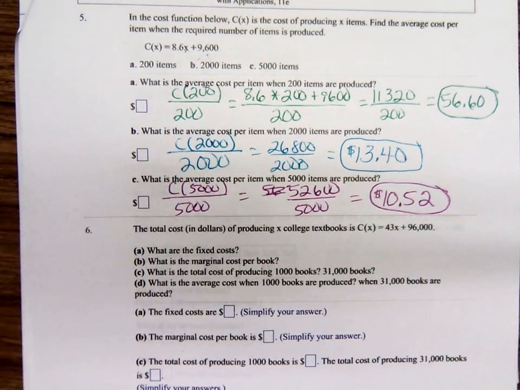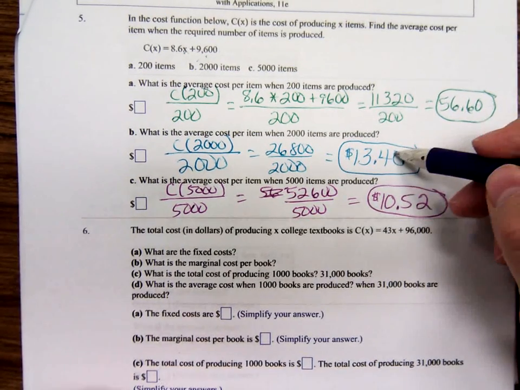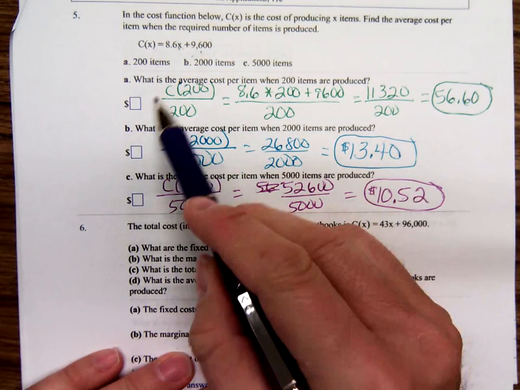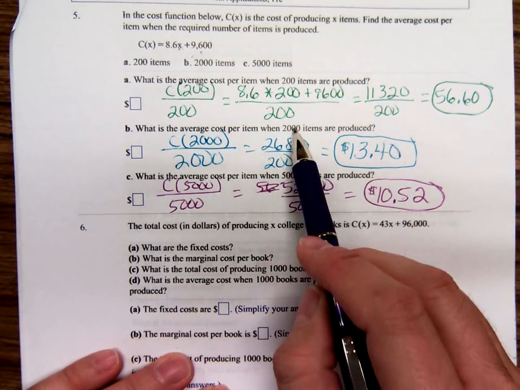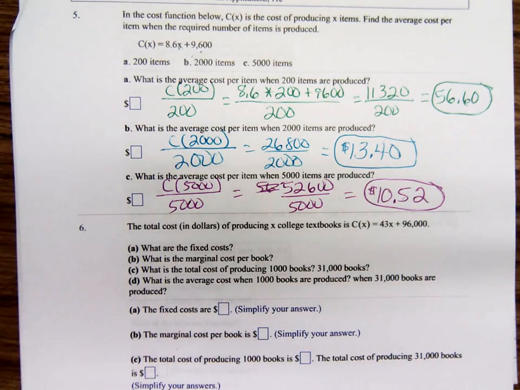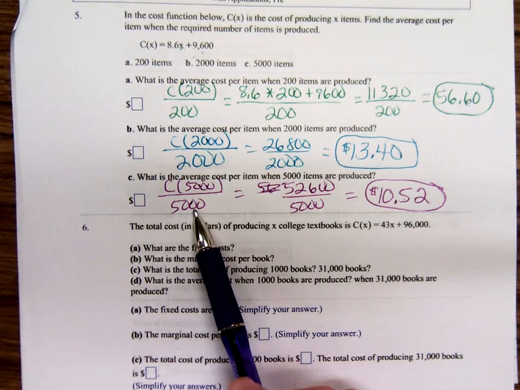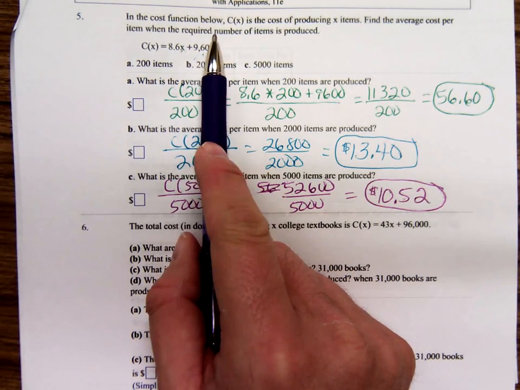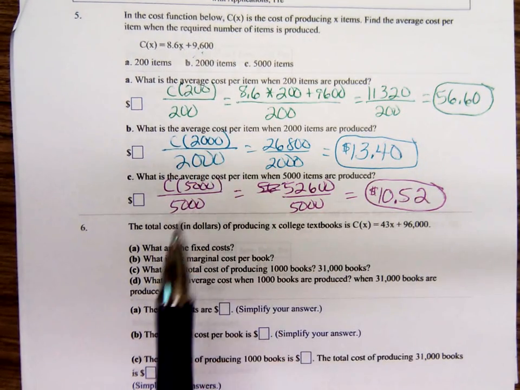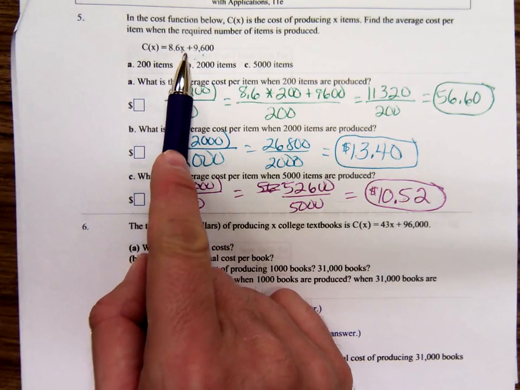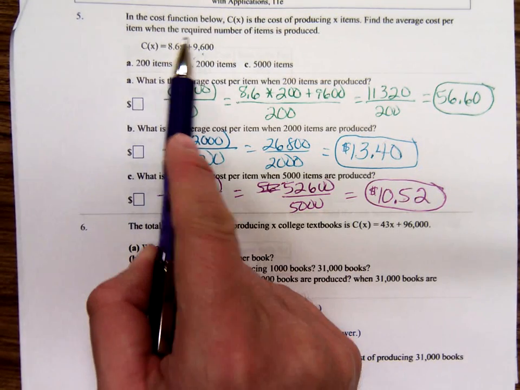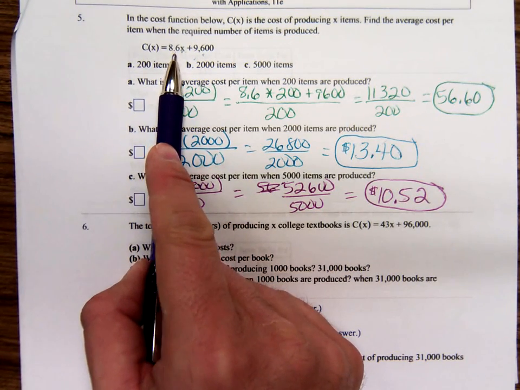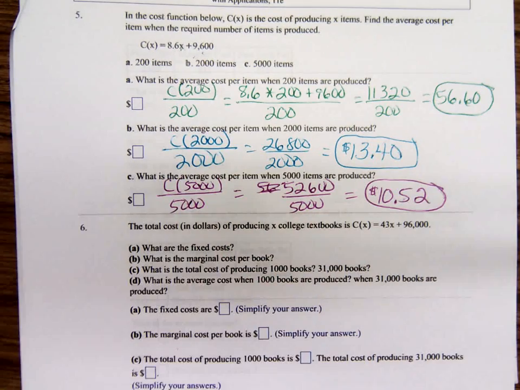You'll notice how the average cost per item decreases as the quantity produced increases. If we kept increasing the quantity produced, this 9,600 is going to become less and less. Eventually, for real large values of X, this 9,600 is going to be so negligible that the average cost is going to start approaching that marginal cost, 8.6.